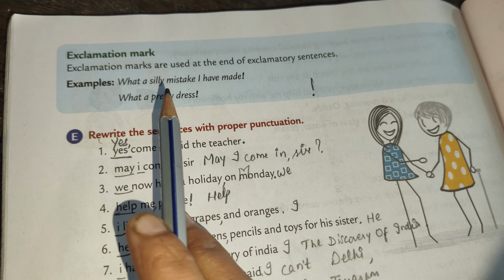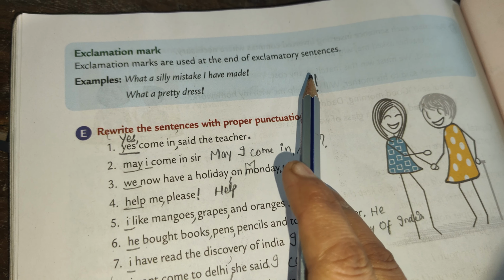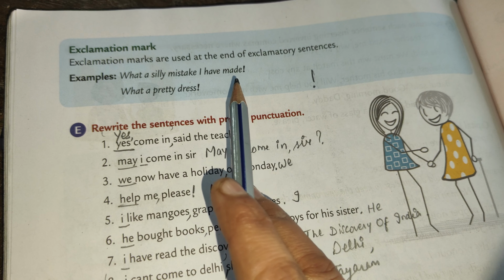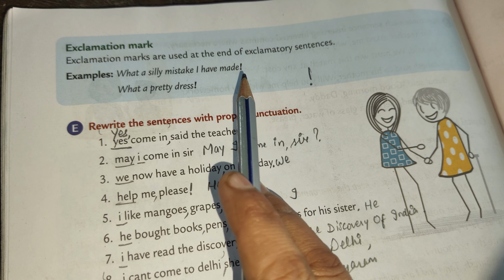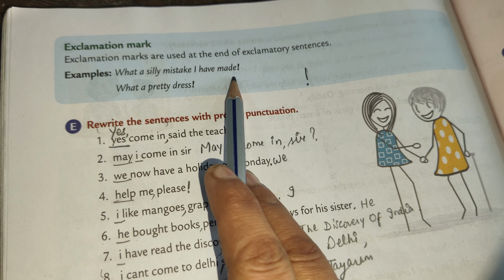Last topic is exclamation mark. Exclamation marks are used at the end of exclamatory sentences. When we are writing the exclamatory sentences, they will be ended with the help of exclamation mark. What a silly mistake I have made! So it is added with the help of exclamation mark.